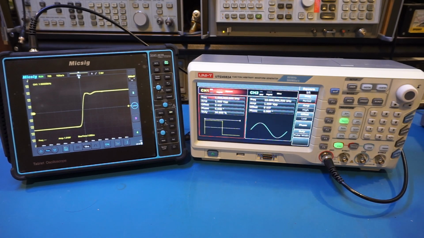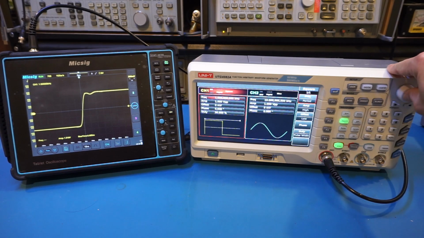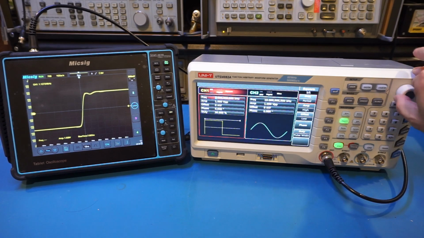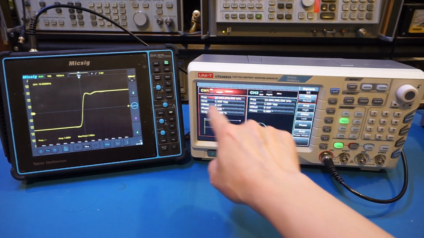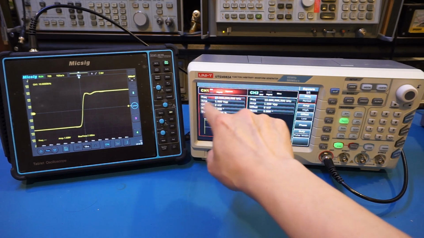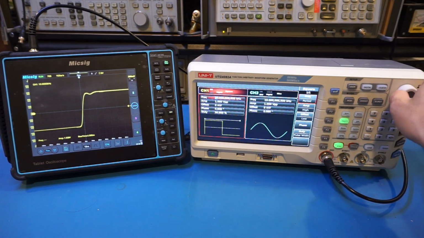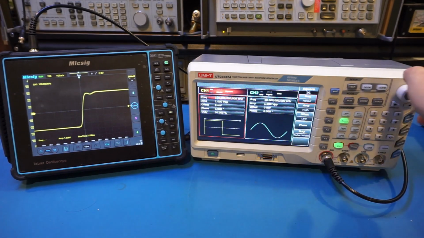Now, this one is independent of the frequency. You can see here we can change the frequency to, say, 10 kilohertz. By the way, you can use the left-right arrow to select each individual digit and adjust that way. So let's do, for example, 100 kilohertz. You can see that we're not affecting the rise time at all.